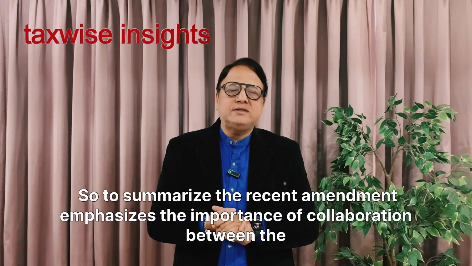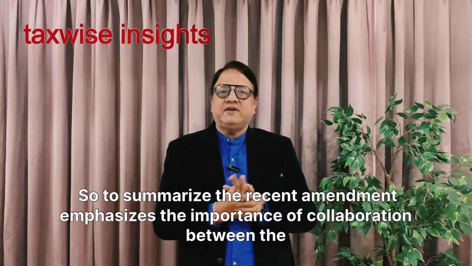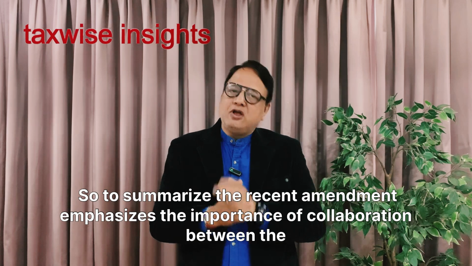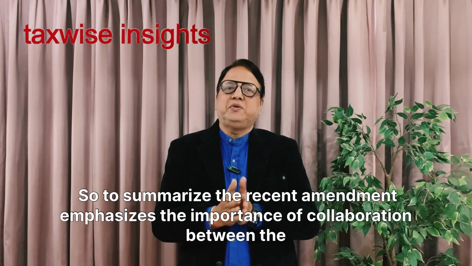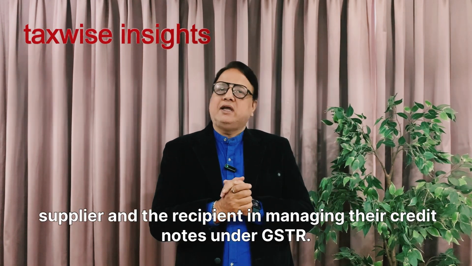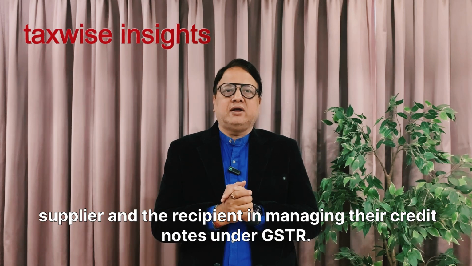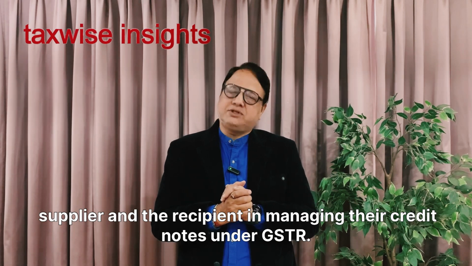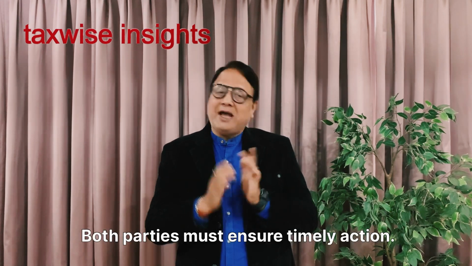To summarize, the recent amendment emphasizes the importance of collaboration between the supplier and the recipient in managing credit notes under GST. Both parties must ensure timely action.